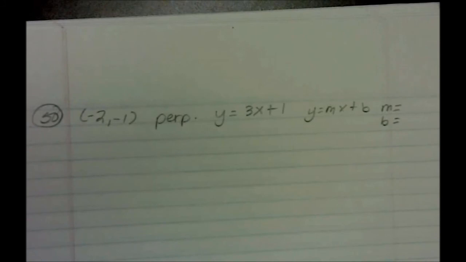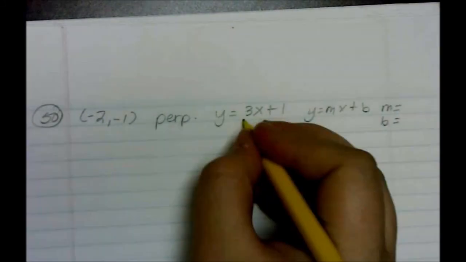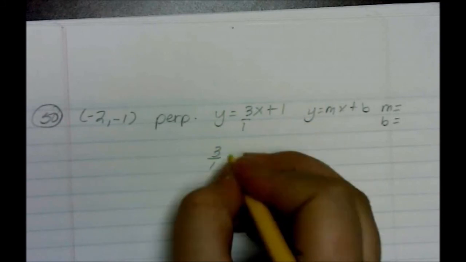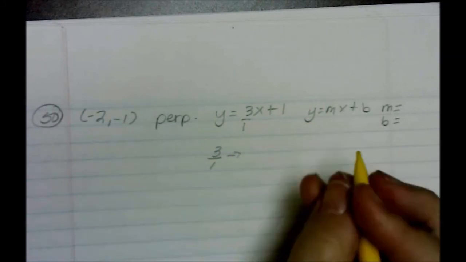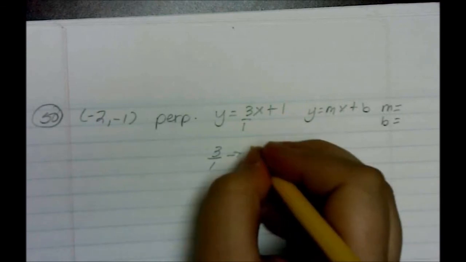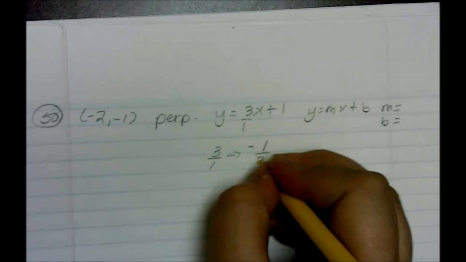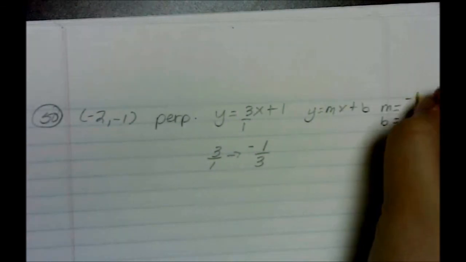So if my slope over here is 3 over 1, then the slope that is perpendicular to that will be opposite, so being a negative, and instead of 3 over 1 it would be 1 over 3. And that's to find my slope.